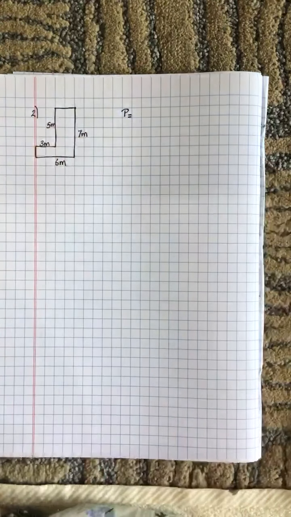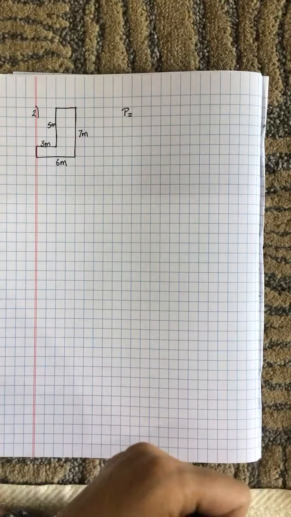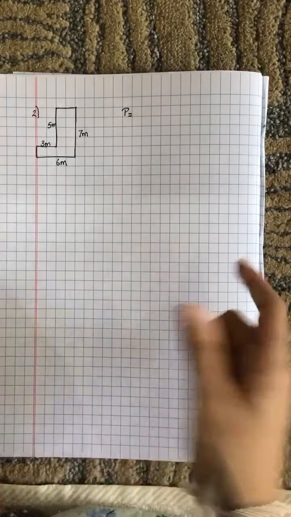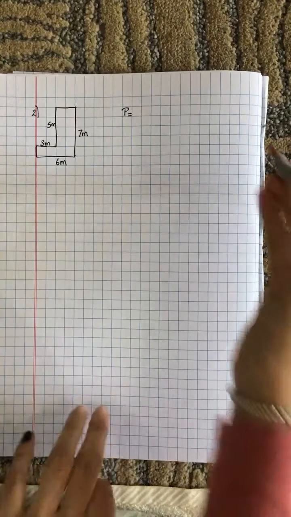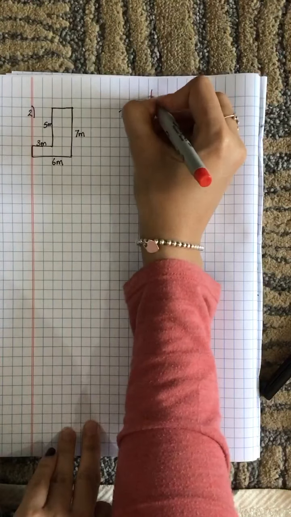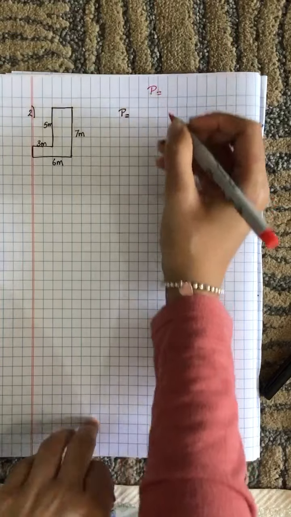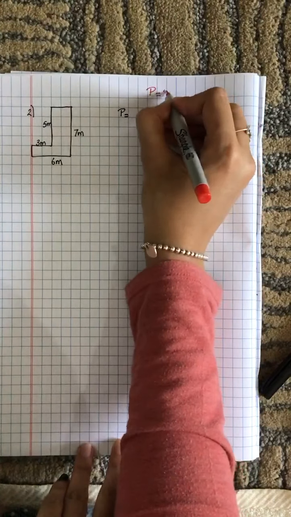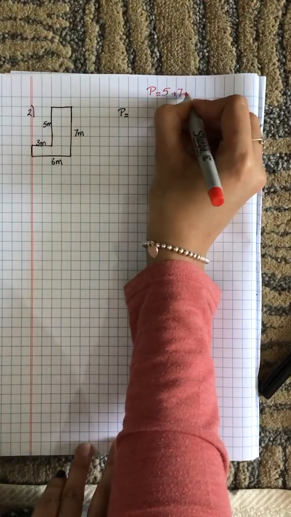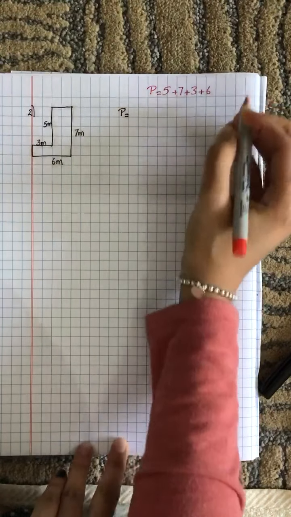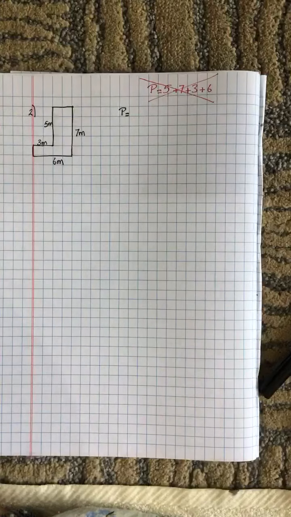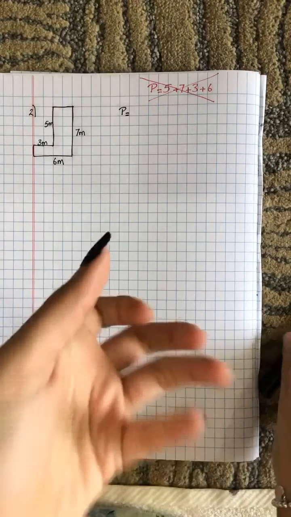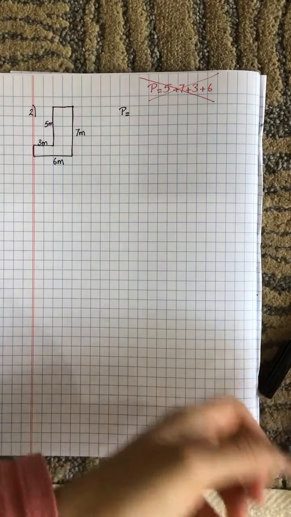And in your mind, you should now know, if you didn't before, that we cannot just do this, and again I'll do it in red so that we know we cannot do that. Perimeter. So if you used to, and I know a lot of you are doing that, 5 plus 7 plus 3 plus 6. And that's it. That is wrong, okay? That's halfway there. It's close, but it's not.